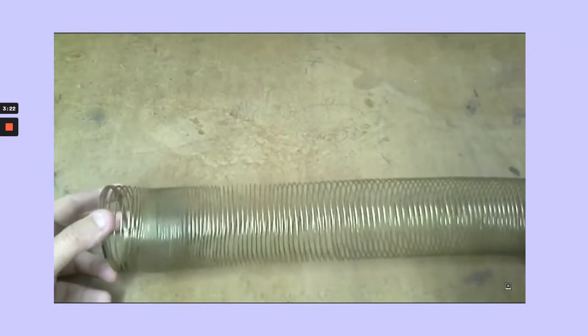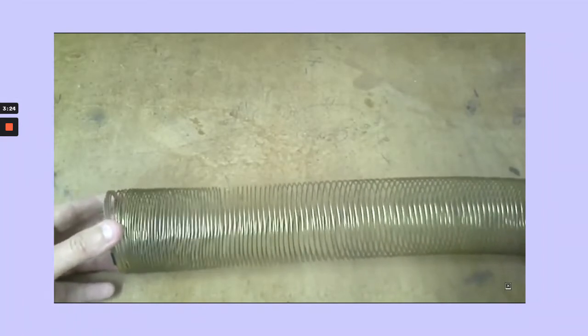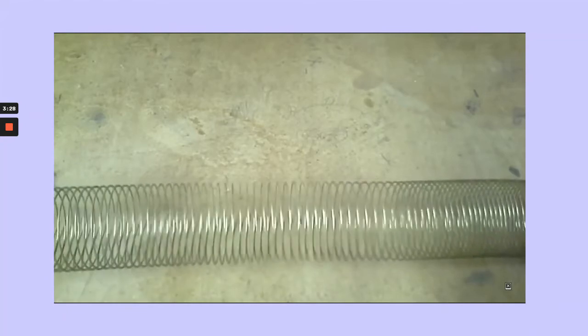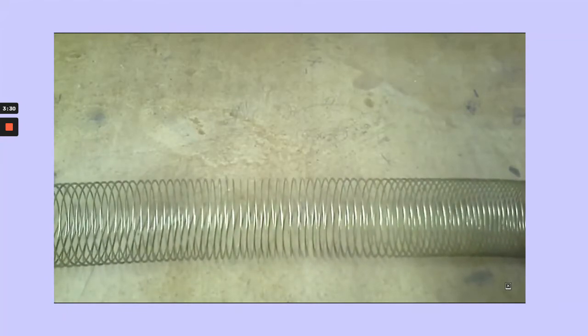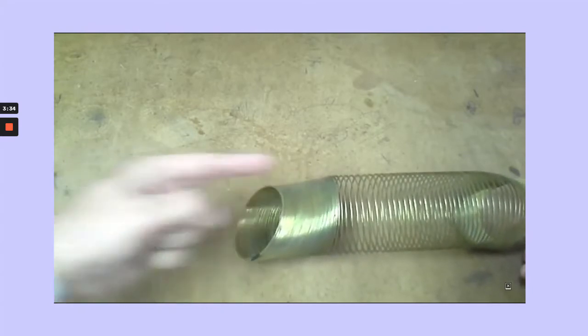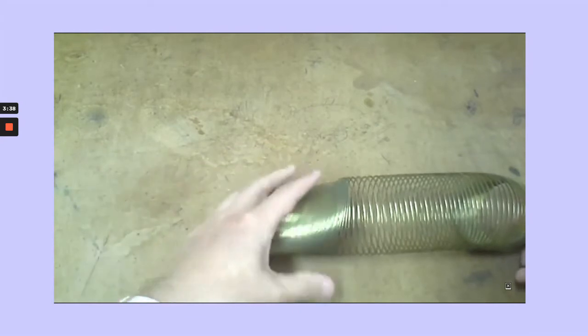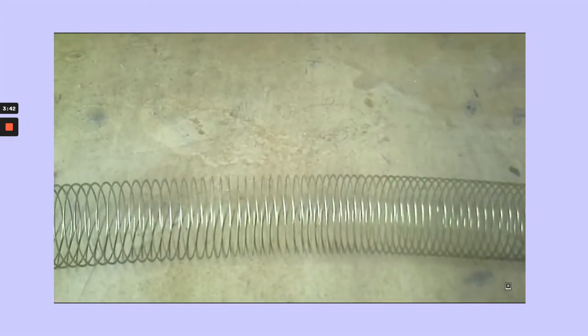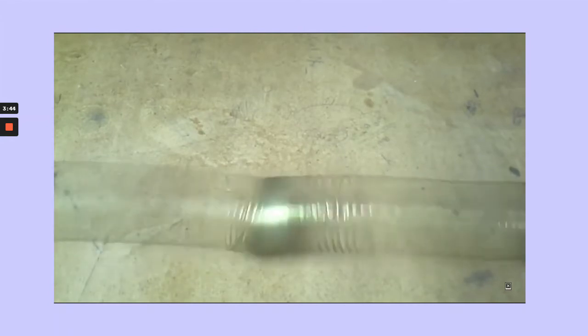Now another kind of wave is a longitudinal wave. With a longitudinal wave, the medium, again the slinky, moves in the same direction as the energy transfer. So the energy is moving in this direction, and the medium, the slinky, is also going to be moving in this direction. So this is a longitudinal wave, like sound is also a longitudinal wave.